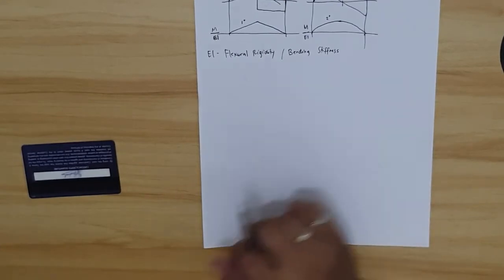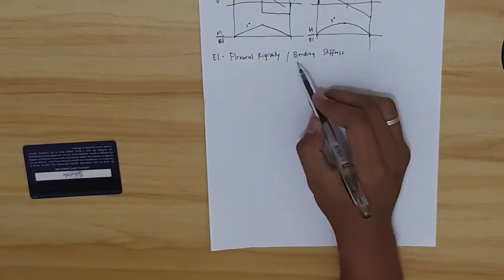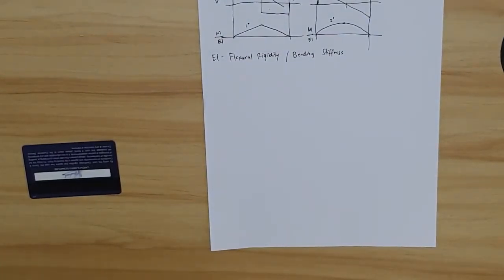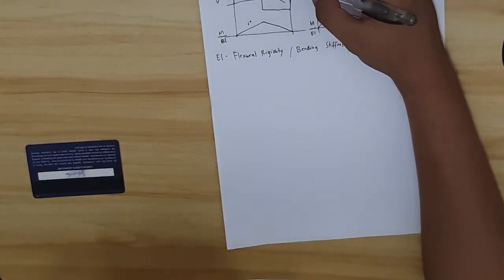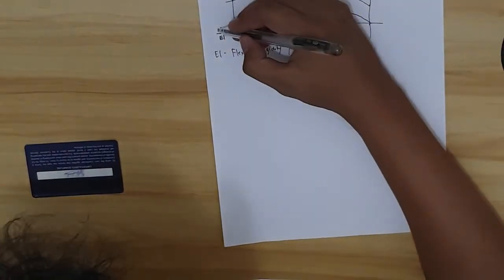So unsa na siya? Flexural rigidity or bending stiffness is the stiffness of material when subjected to bending. Klaro na gid no. Ang stiffness kuno sa material when subjected to bending. So ang kalig-on sa or ang resistance sa usa ka material once nga ginabend mo siya. So if naay bending, naay deflection. If naay deflection, therefore naay bending. So connected lagi na sila. Okay?